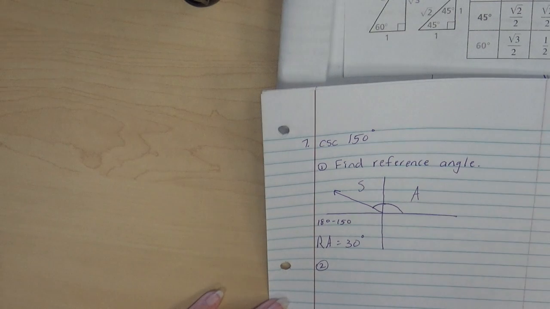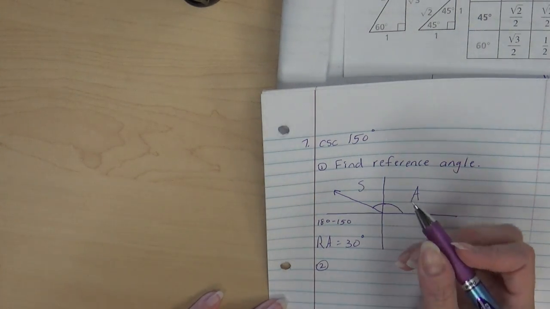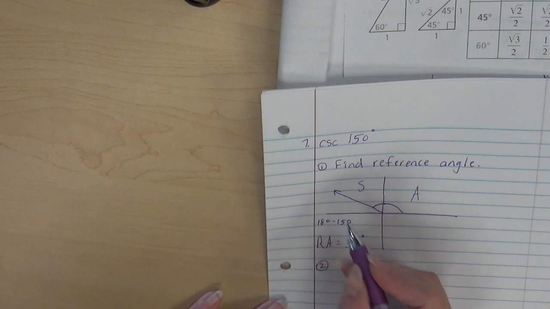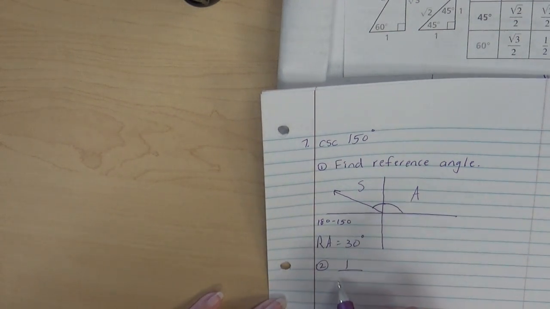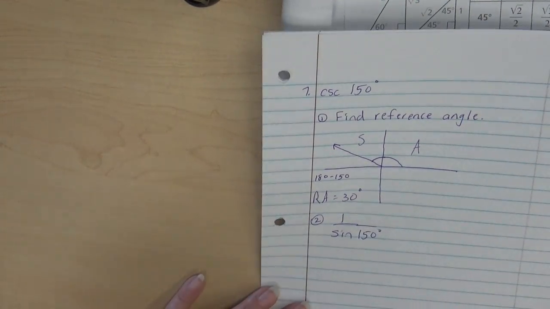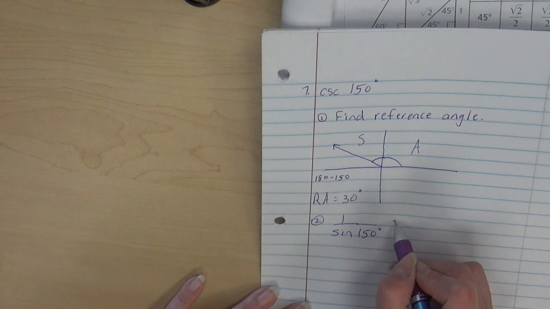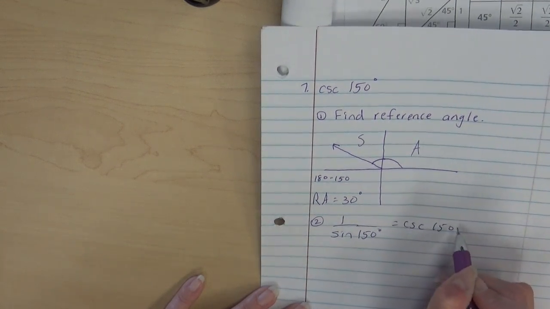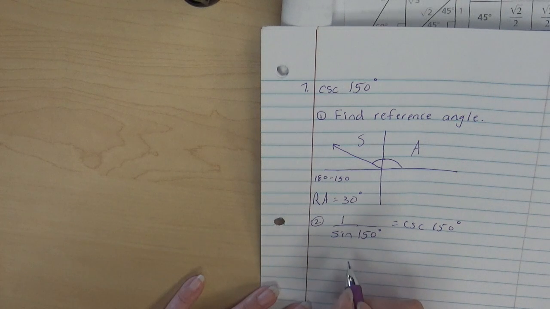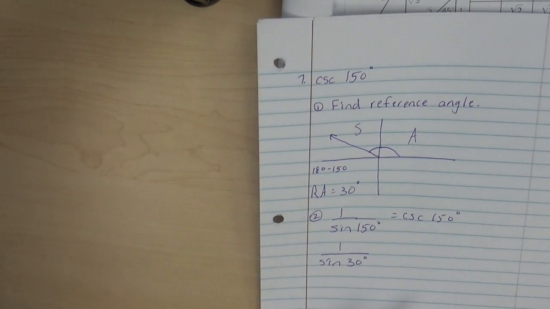I feel like it's a lot to keep straight, and it is a lot to keep straight. But let's just write it this way. Cosecant is 1 over sine of 150 degrees. So cosecant of 150 is 1 over sine of 150. And we know that sine will give us a positive answer when it's in quadrant 2. So we have 1 over, and now we can put in our reference angle. So we'll say sine of 30, so 1 over sine of 30 degrees.